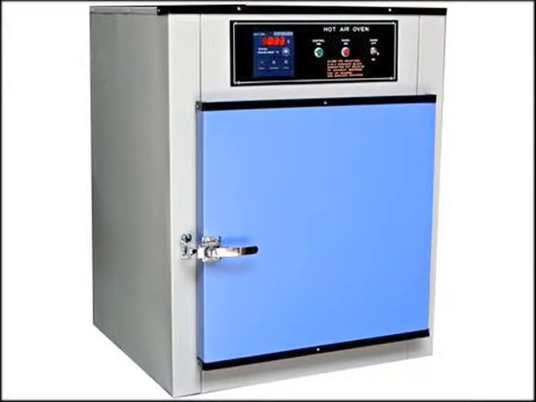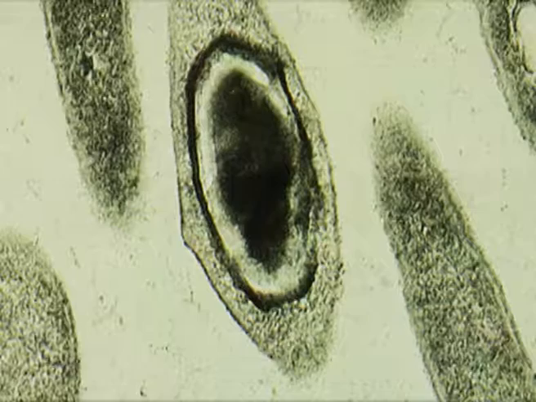Next, we will see the use of dry heat in the hot air oven. A hot air oven uses dry heat for sterilization, but we all know that the penetrating power of dry heat is very low. That is the reason we need a very high temperature and a longer exposure time to achieve complete sterilization, or removal of viable cells as well as endospores.